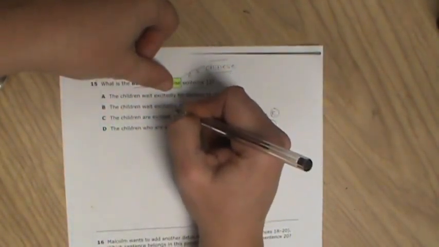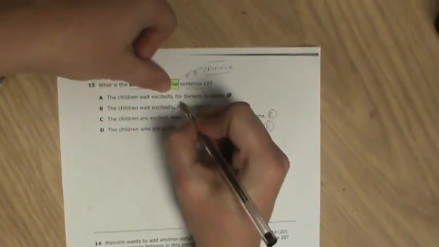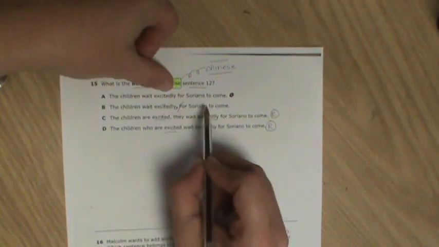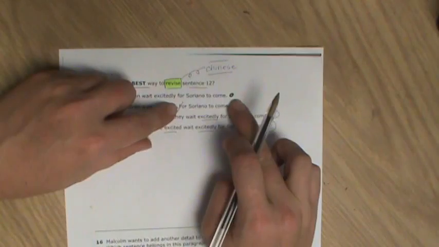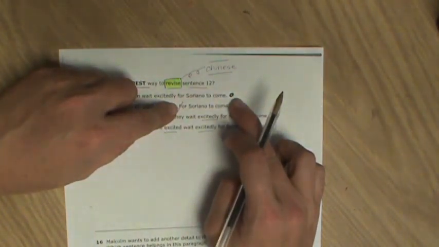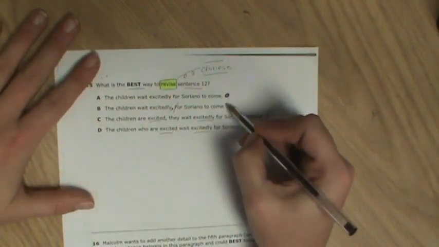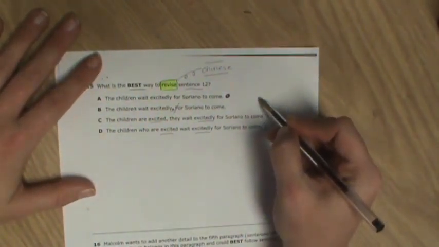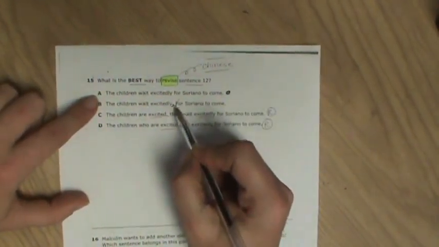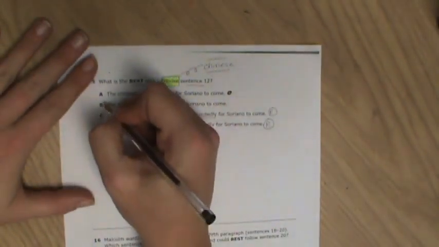The children wait excitedly. Oh, in the sentence that we think it is, it doesn't have a period. It lowercases for Soriano to come. Although those sentences are very similar, there's a big difference because when they put the period, for Soriano to come is not a complete sentence. So we know that can't be right. But instead of writing out beside it, not a complete sentence, need to delete the period, lowercase the f, we can just do that really quick by using our proofreading marks. So you can eliminate B. If you did that, give yourself a tally mark.